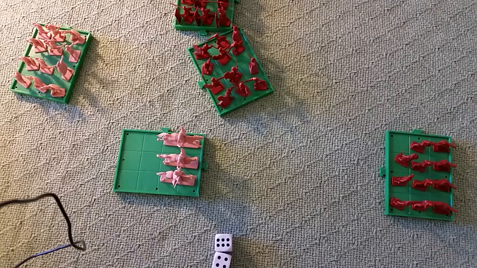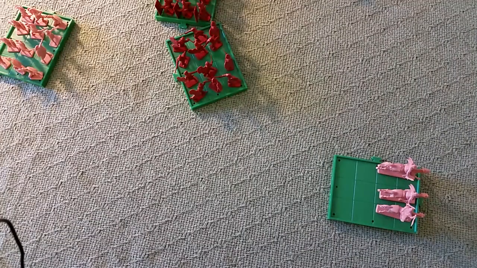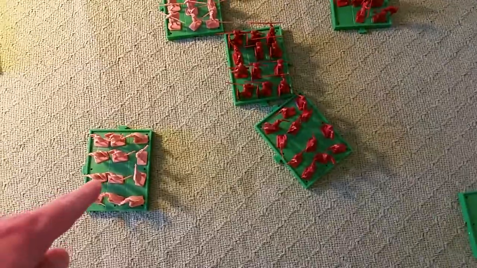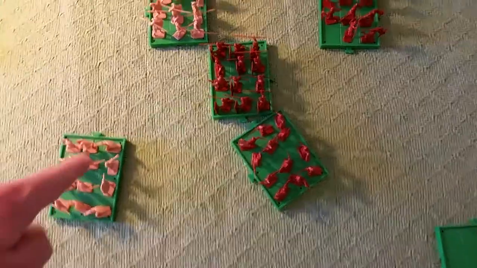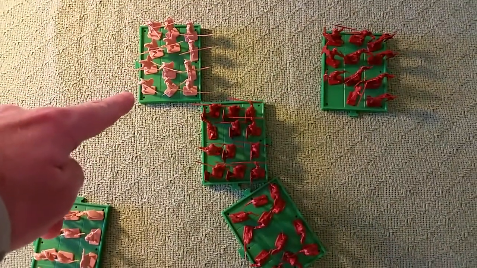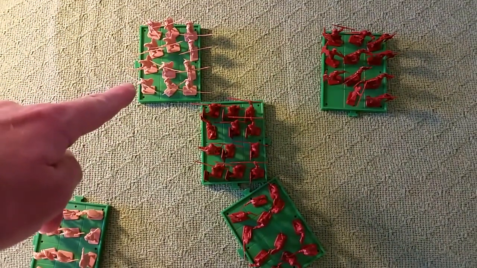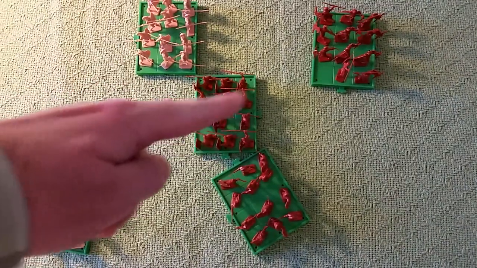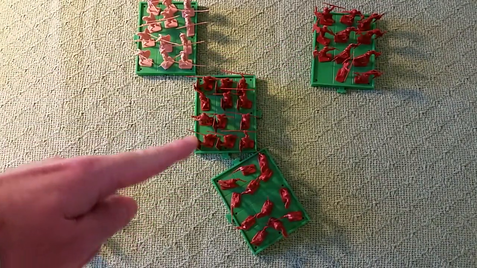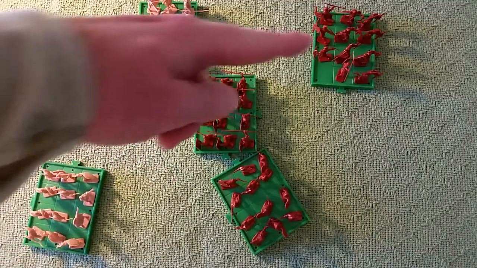So I'll go ahead and move them. So at the end of the turn, we have triumphant Greek cavalry over here, advancing hoplites in the center and advancing hoplites on the left. And 1/3 of the Persian army has broken.